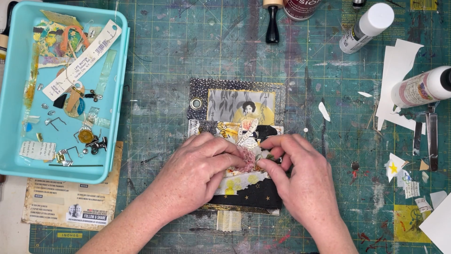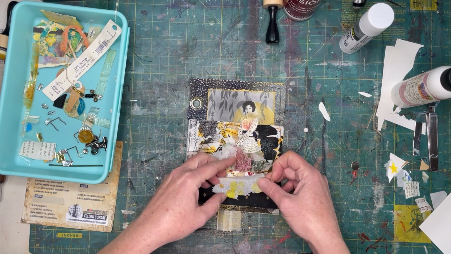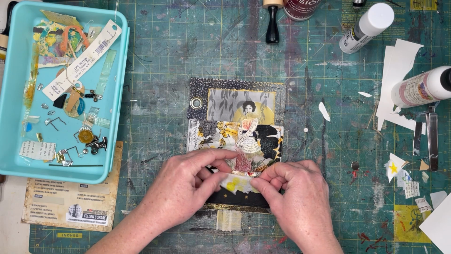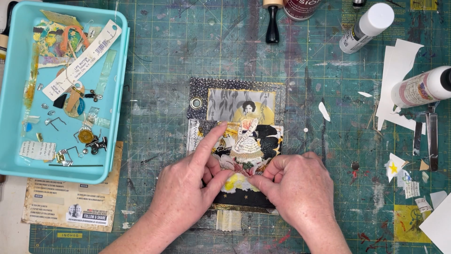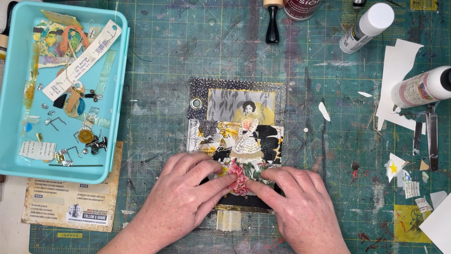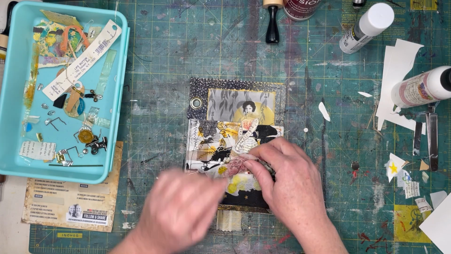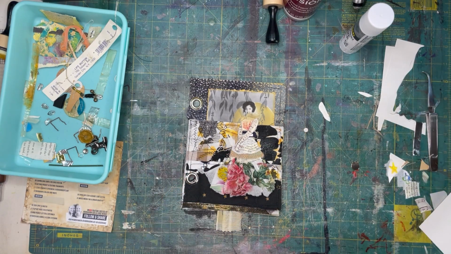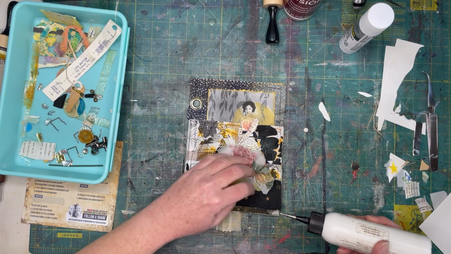Kind of like the rough edge look. So let's do about like that, I think. Just for a little something. And then let's find some little shoesies. Little shoesies.